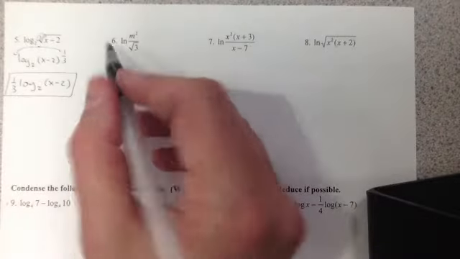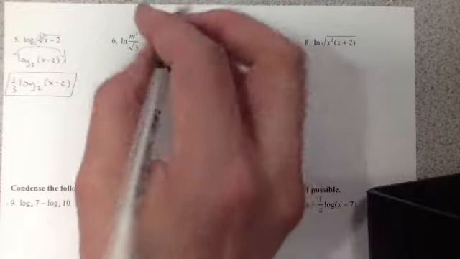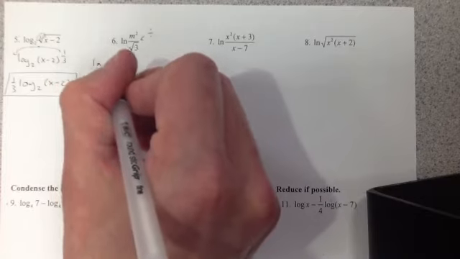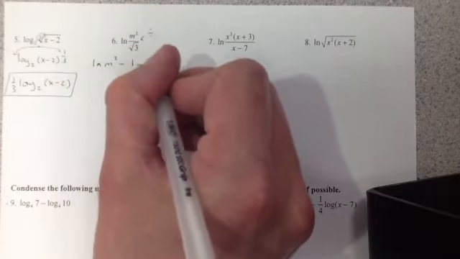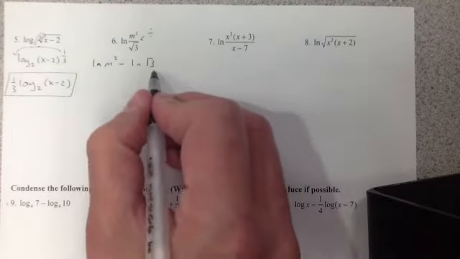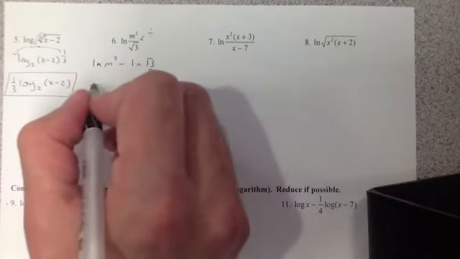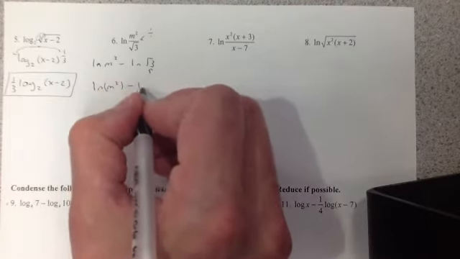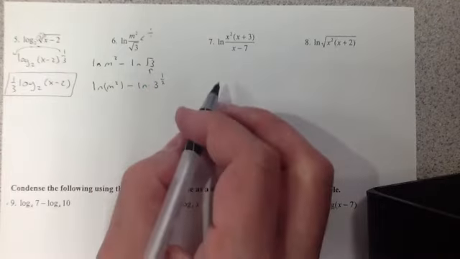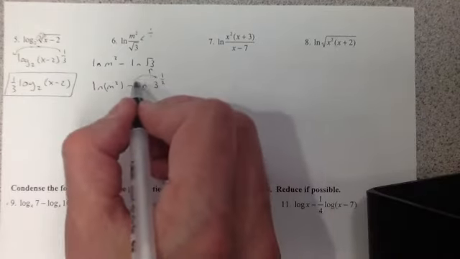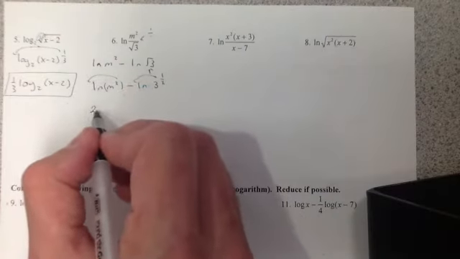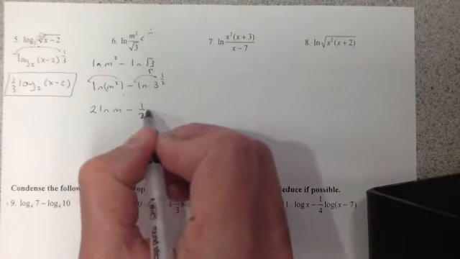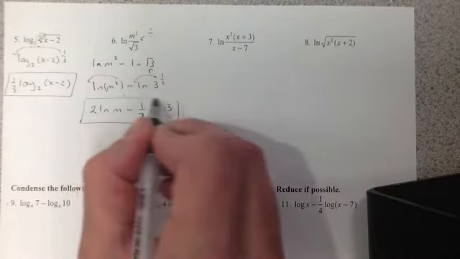Now here we have natural log. The rule's the same, but just remember natural log is just base e. So I do have division, so that has to go first. We get the natural log of m squared minus the natural log of the square root of 3. I'm going to write this as a power. I get the natural log of m squared, let me put that in parentheses, minus the natural log of 3 to the 1/2. And then I can just use my power rules. Two power rules. 2 natural log of m minus 1/2 the natural log of 3. And there's our answer.